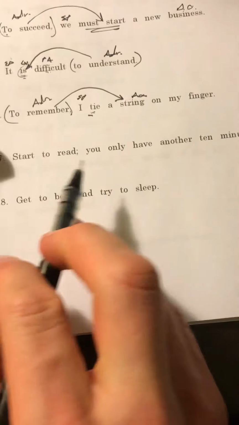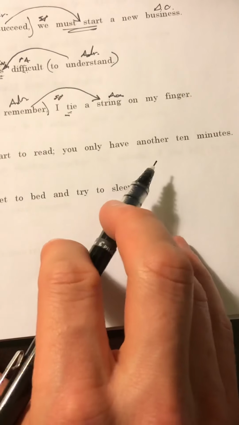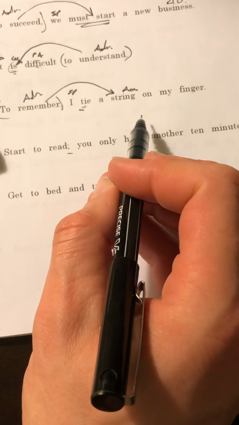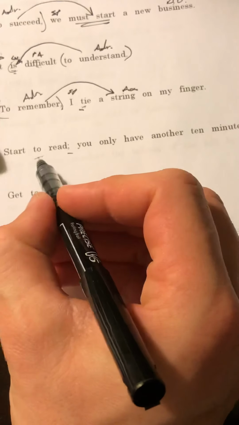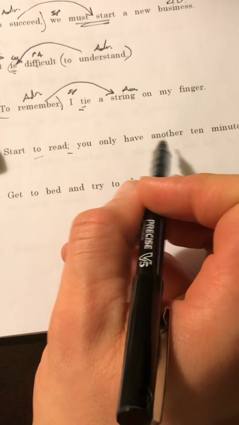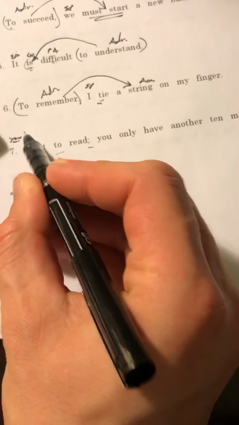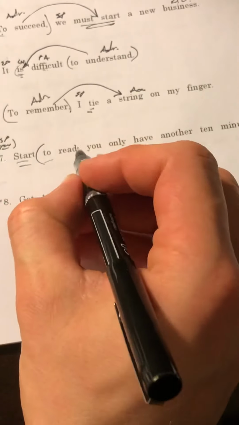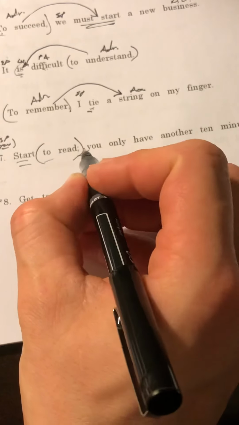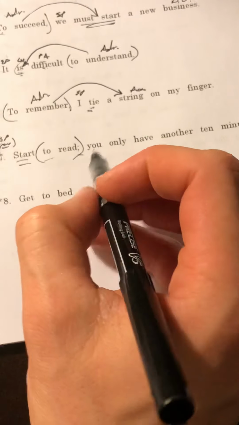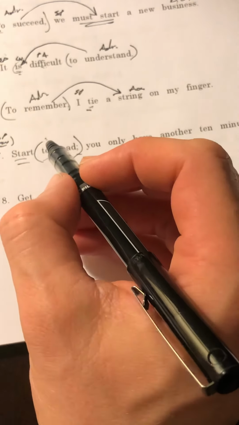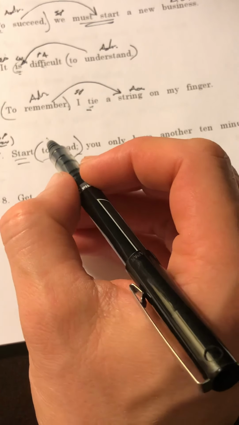Okay. Now, start to read. You only have another 10 minutes. So we notice right off the bat we got there a semicolon. That means we have a clause over here and a clause over here. Group related words with a subject and a verb, and another group of related words with a subject and a verb. These are going to be independent clauses. Start is actually an imperative verb, which is interesting because it means we have a subject pronoun you implied right here. You start to read, right? To is the particle making read an infinitive verb. Start what? Start reading.